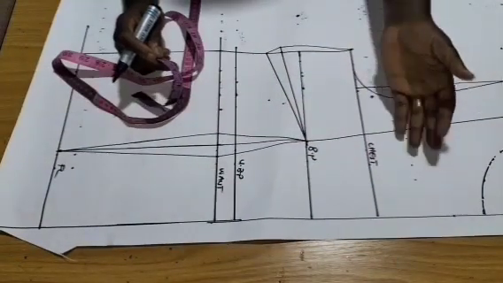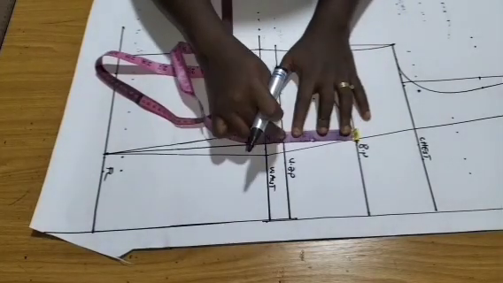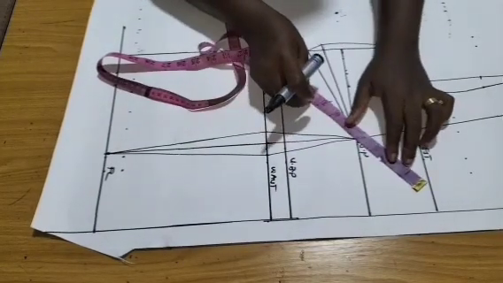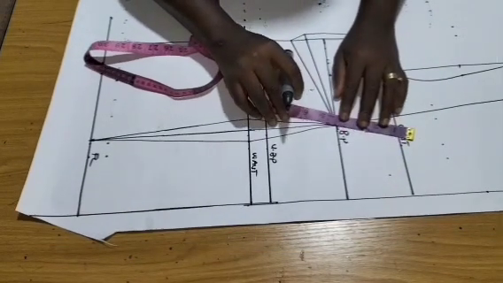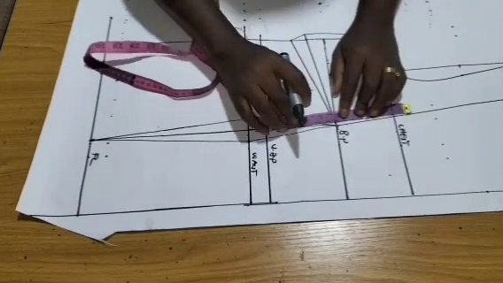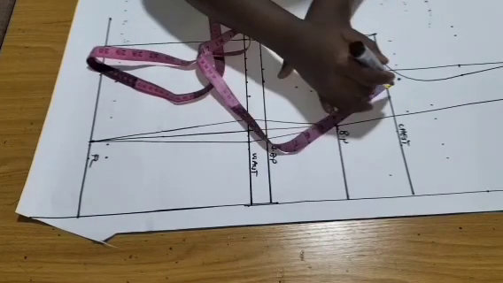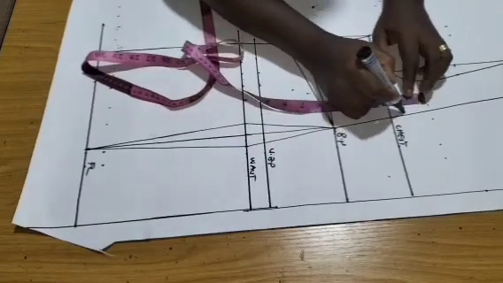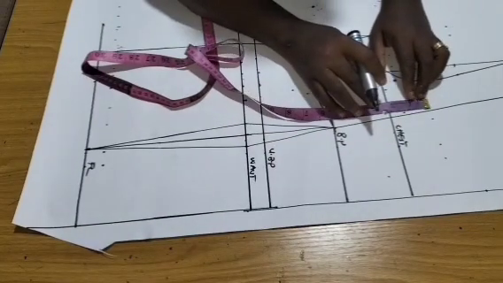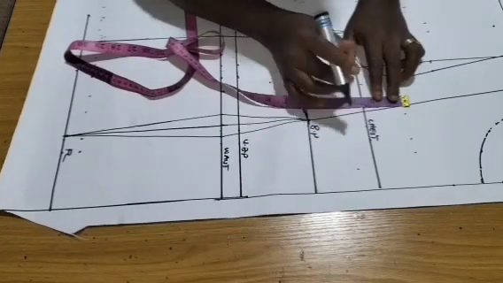Another way you can determine this yoke line is to take the measurement of your bust point. That is your bust radius, 4 inches. You can take the bust radius all around to be sure that you are not going to expose anything on the sleeve area. From these 4 inches, I would like to have about 1.5.